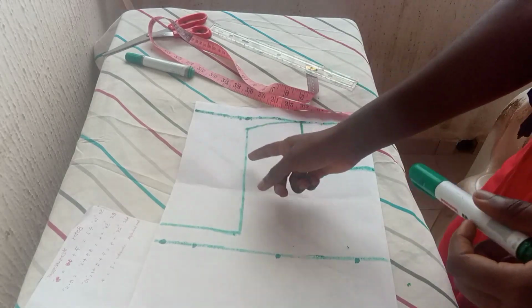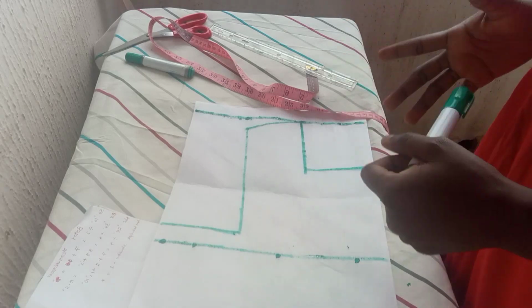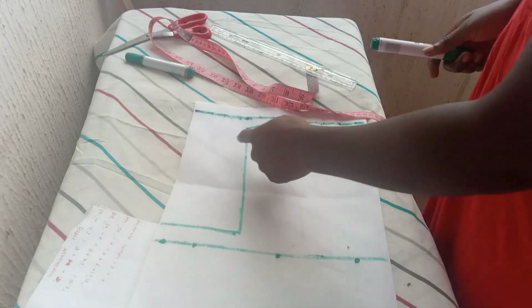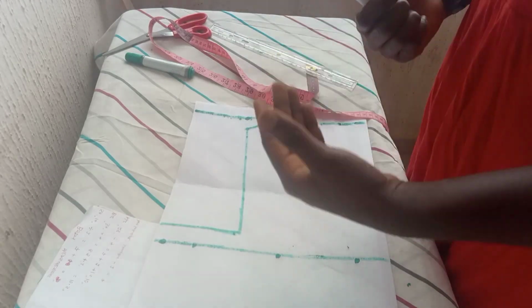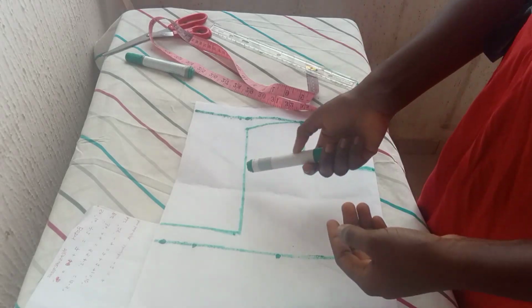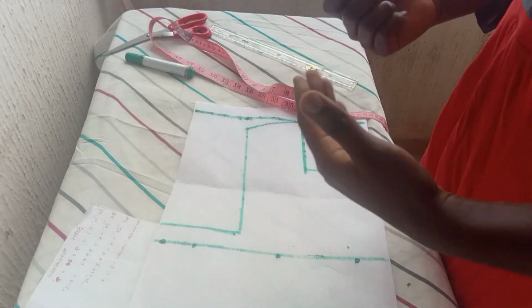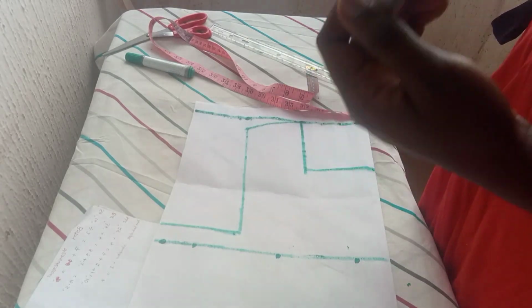So after drawing our armhole depth or length, the next thing we are going to do is this. Remember we are trying to create our armhole curve. You can create it using your French curve. When we get there, you can just do freehand sketching, which is better because it's not in all conditions that you have your French curve.